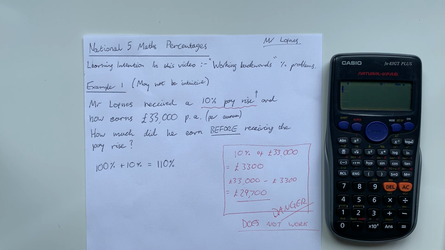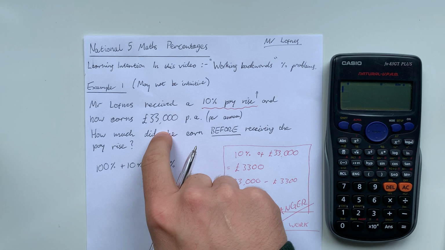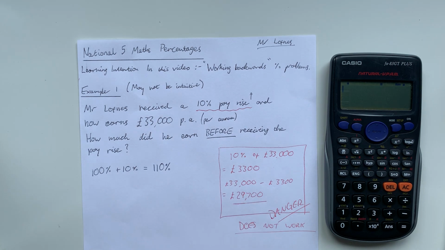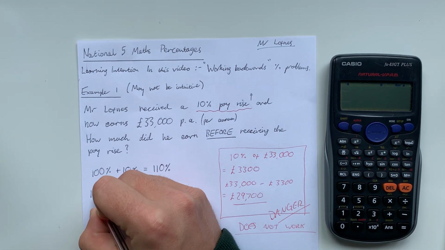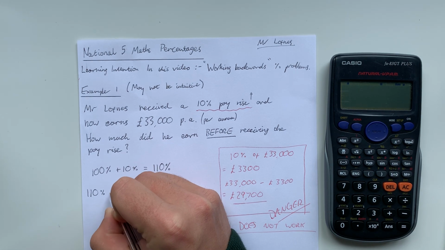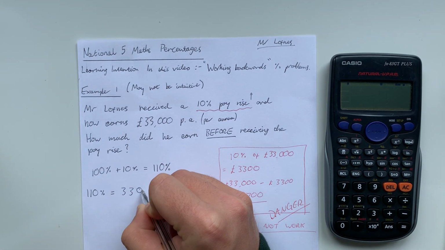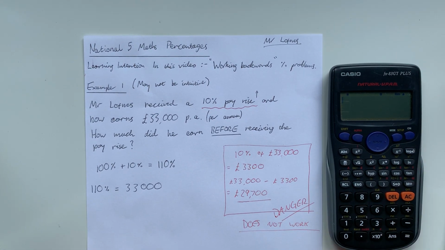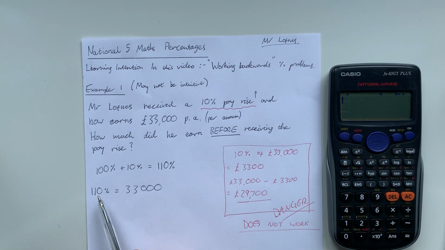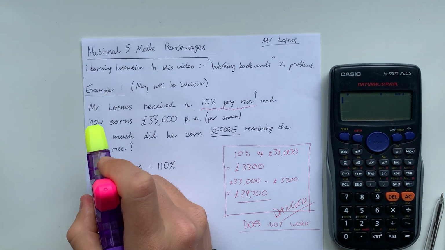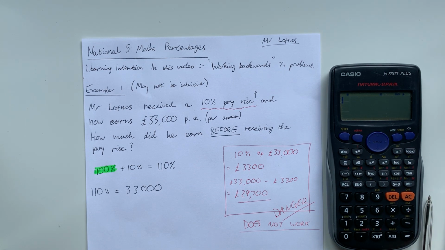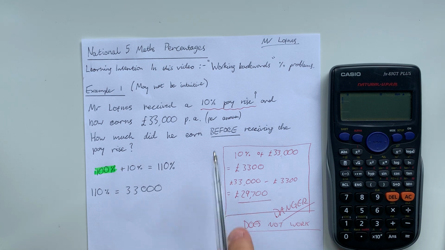Okay, so essentially what we're saying is this amount, my original amount plus my 10% pay rise, is 110%, and that's my new wage. So I can write that down. I've got 110% is actually equal to my new wage, which is the 33,000. I'm going to drop the pound sign just now, just because it would make these equations look a little bit messier. Okay, so what I'm trying to get is my 100%. That's what I want to know. I want to work backwards to figure out what 100% is, because that's how much I earned before receiving the pay rise. Those are the same thing.